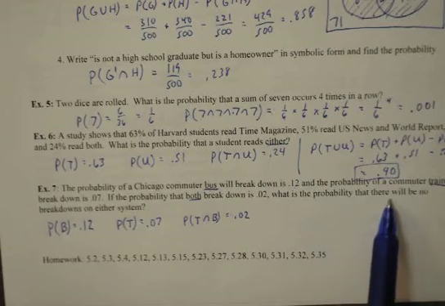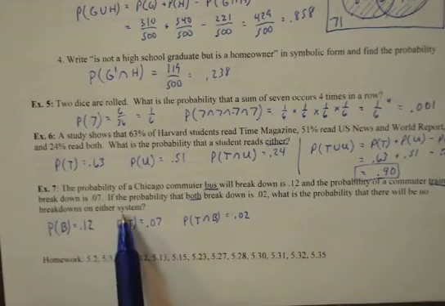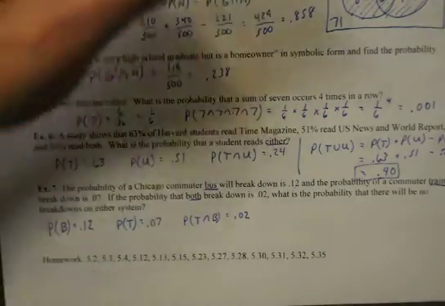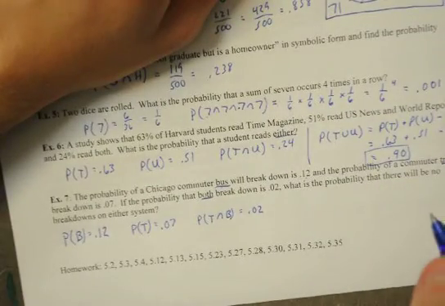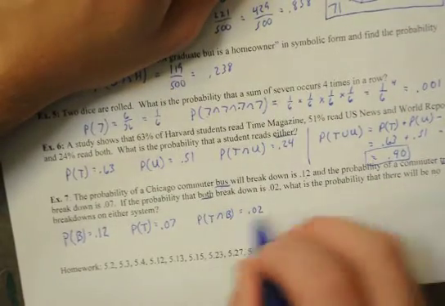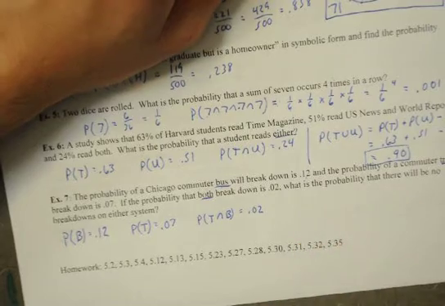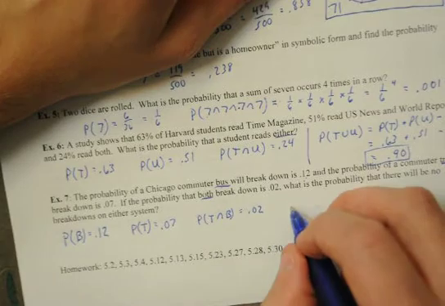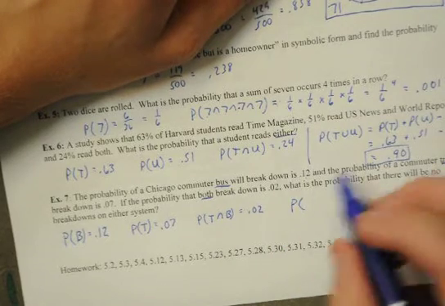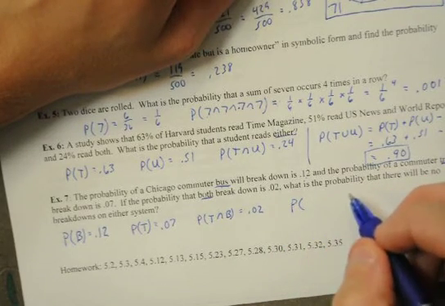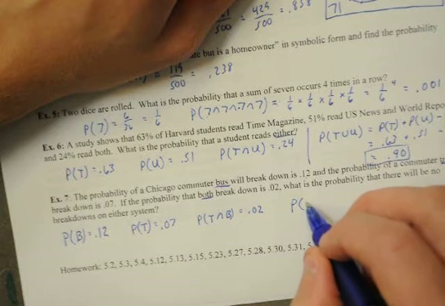What is the probability that there will be no breakdowns on either system? So before I figure this out, let's find the probability that there will be a breakdown on one of the systems. So I'm going to do the union.